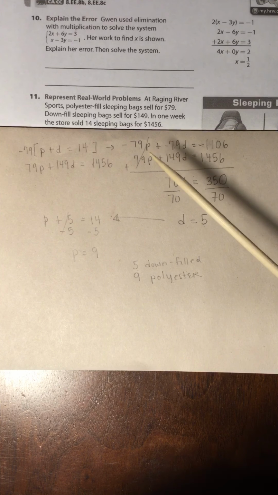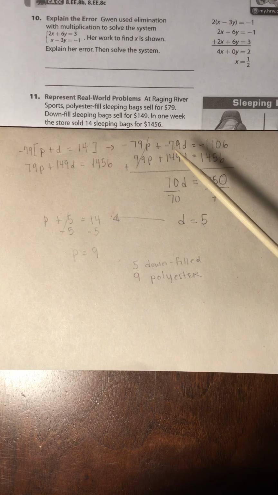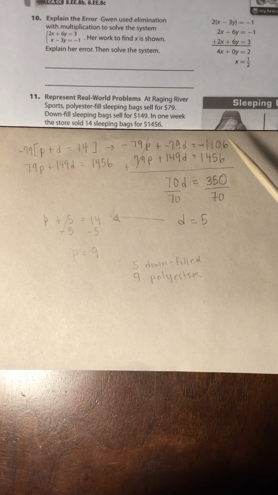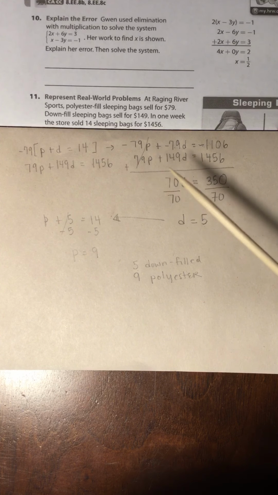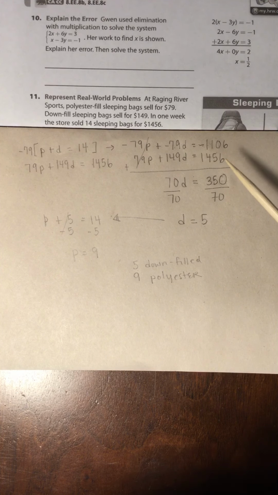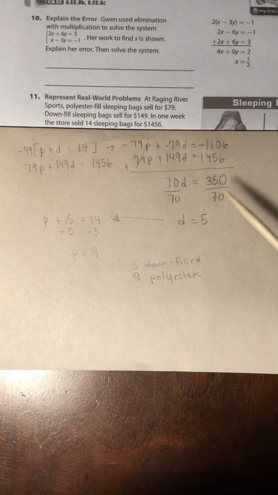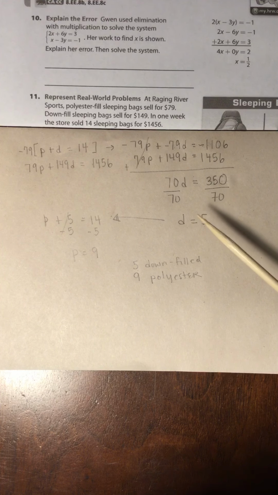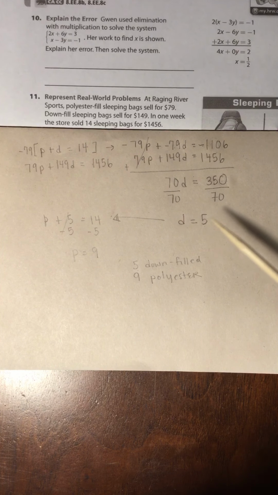So if I multiply my top equation by a negative 79, then I can eliminate my P term. So everything is multiplied by negative 79 on the top equation, and that allows the P to cancel. I combine my D terms to get 70D. I combine the right side of my equation to get 350 and divide both sides by 70. I found that the down sleeping bags, there were 5 of them.